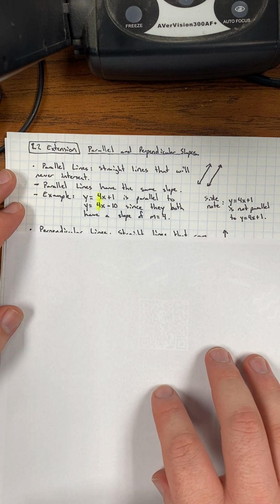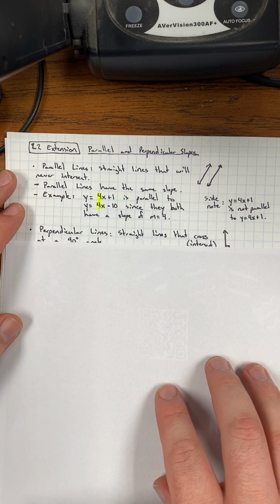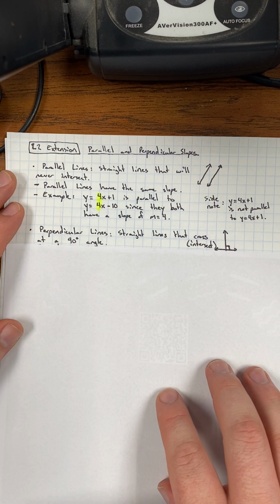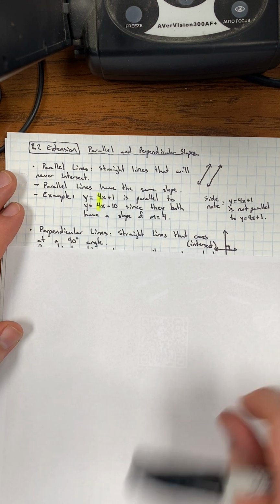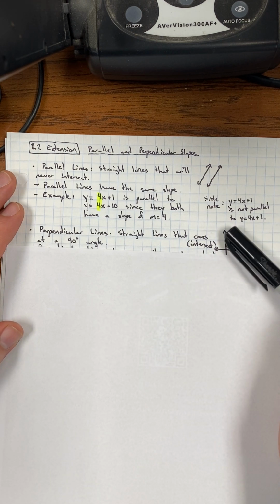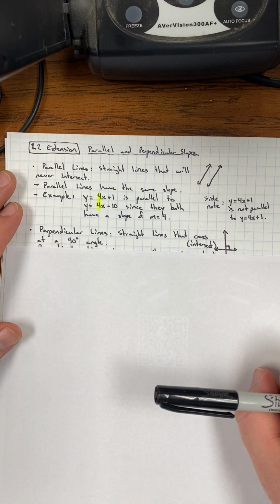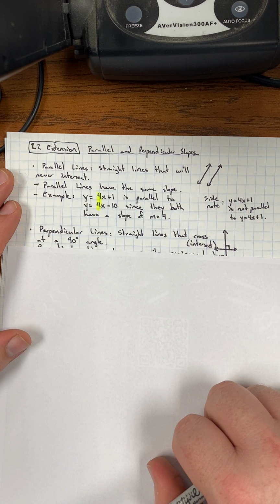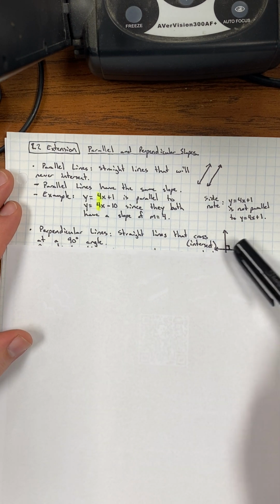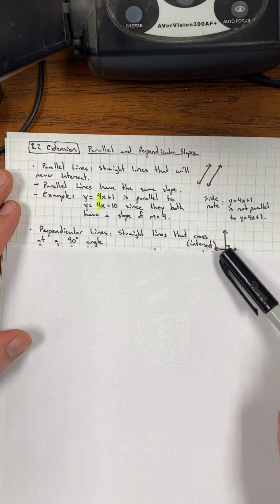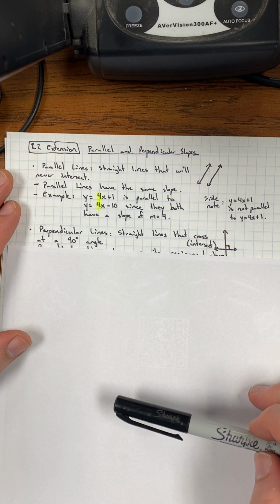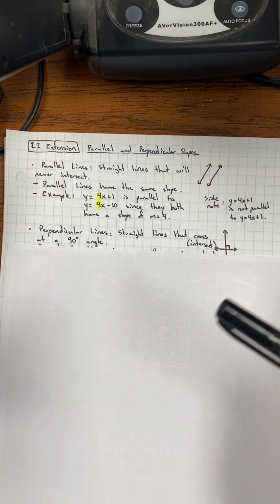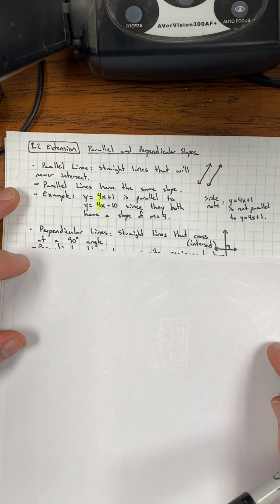So let's talk about perpendicular lines. Perpendicular lines are straight lines that cross or intersect at a 90-degree angle. And so here's an example of that. I drew kind of just an axis, right? So if we're looking at the XY plane, those two lines are perpendicular to each other because they're crossing at a 90 degree. And if I cross at 90 degrees for one of these angles, all four of these angles all the way around are all going to be 90 degrees, okay? So I only need to really worry about if one of those angles is 90 degrees.